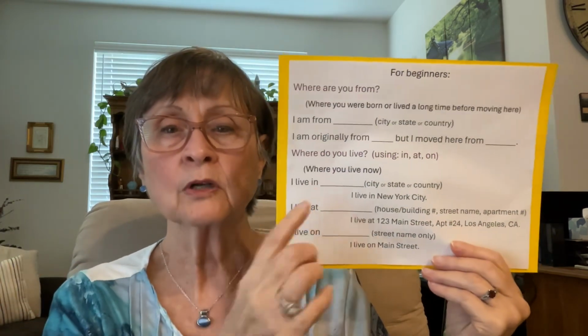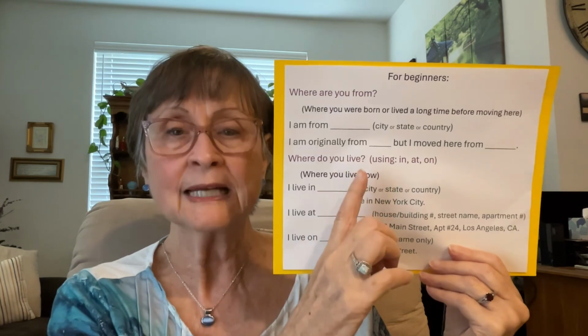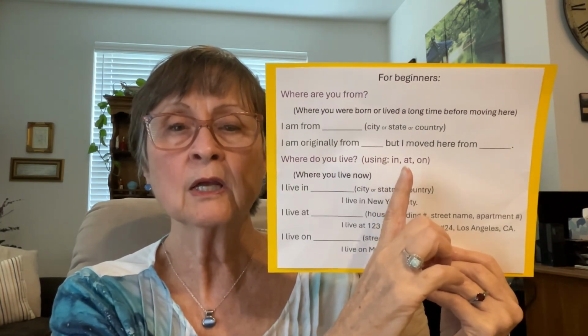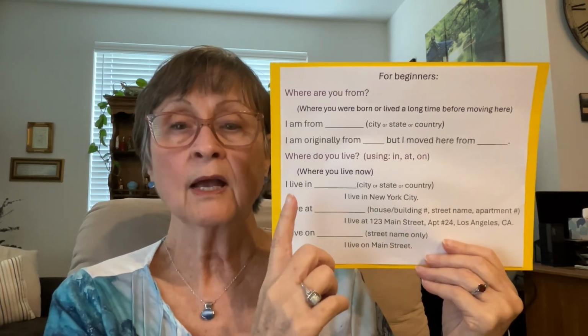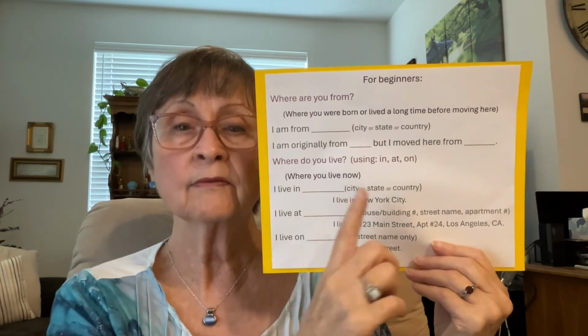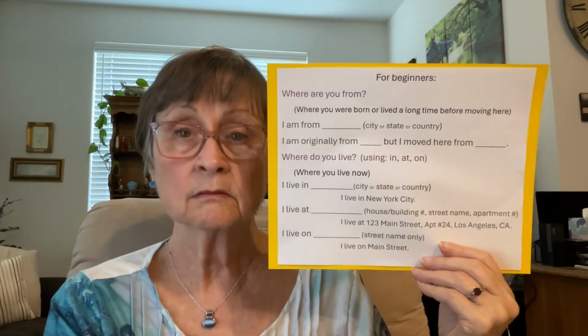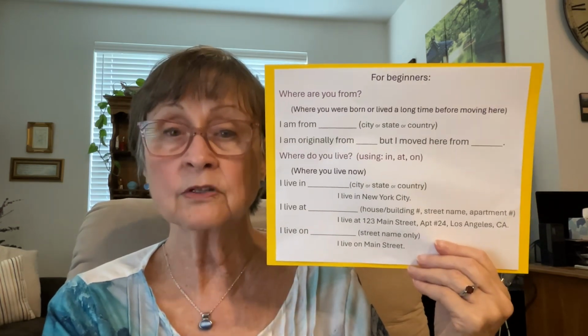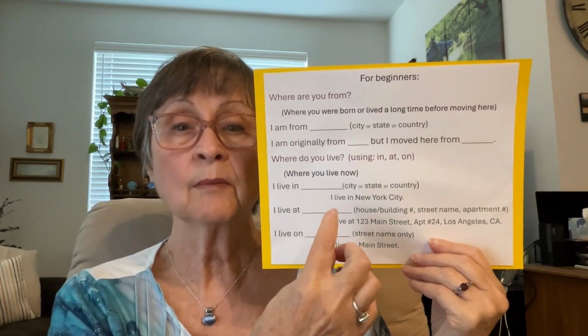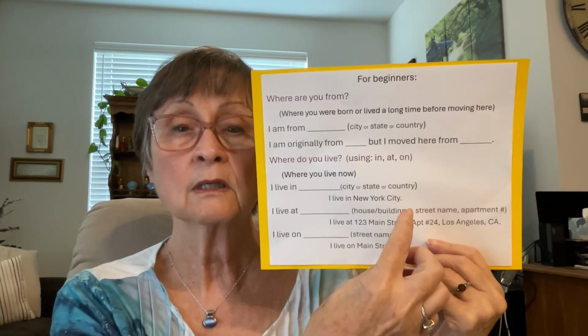Okay, the other question, where do you live? To answer that question, oftentimes you're going to use in or at or on. Where do you live now is what I'm asking. The simple answer is I live in a city, or I live in a state, or I live in a country. I live in Austin. I live in Texas. I live in the United States. And here's an example. I live in New York City.